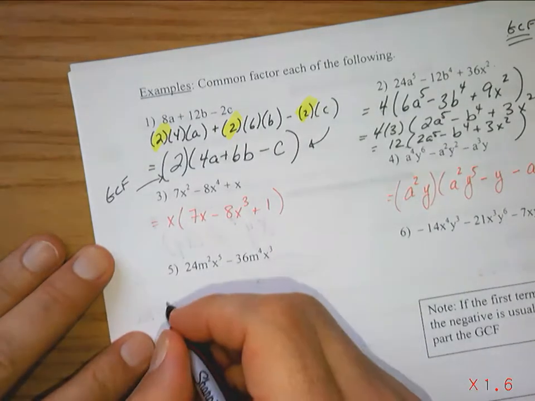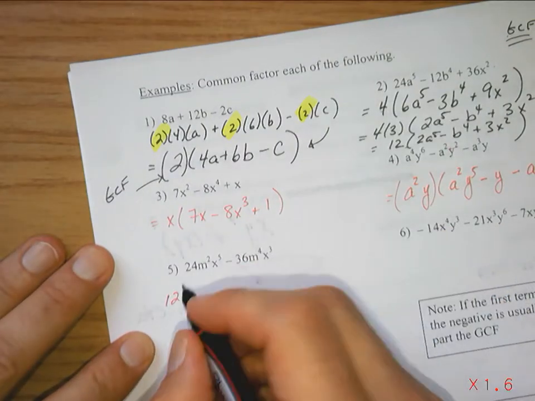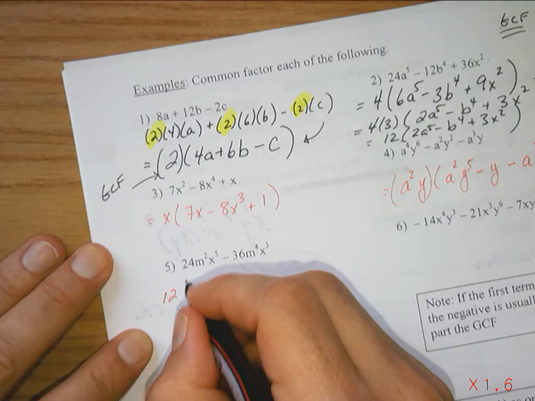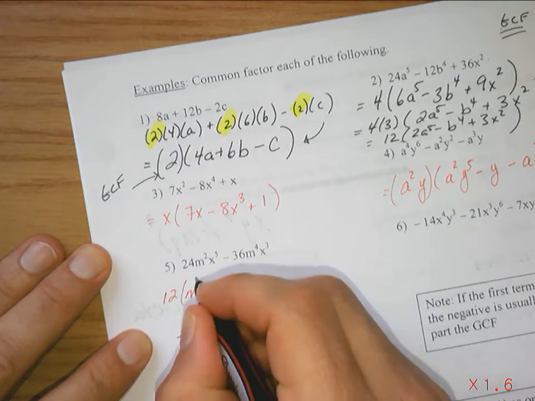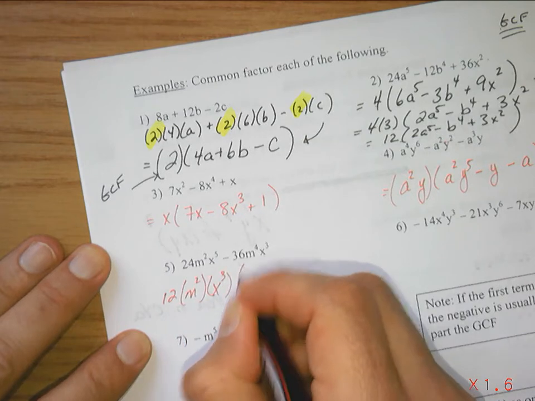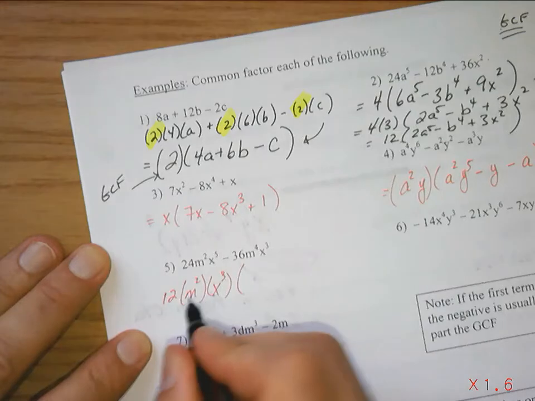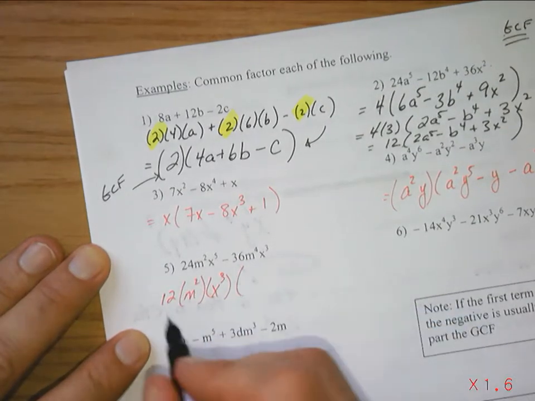Let's look at this one. I'm thinking 12. Let's see if I'm left with anything after I do 12. If I am, then I'll just keep going. Oh wait, it's 12m squared and an x cubed. Yes, I've written it differently. I put brackets around it instead of writing it like that. It's okay, we'll be fine, I'll show you.